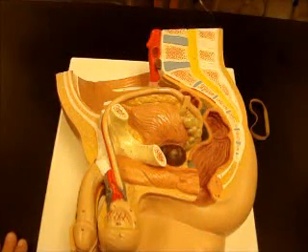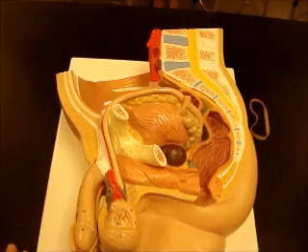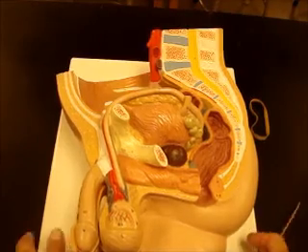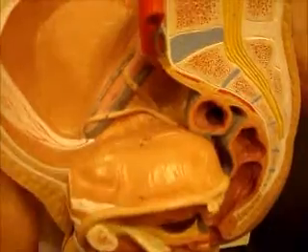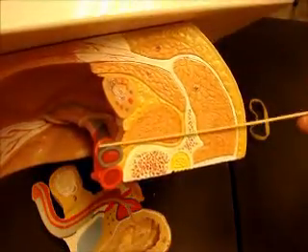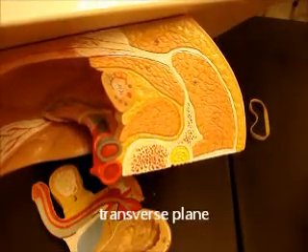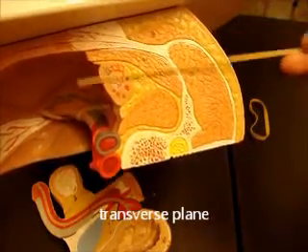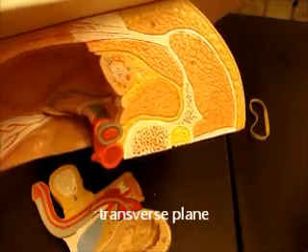Alright, now we're going to look at the male pelvis. So there's some things on here that you can't really see on the torsos. A couple of things I wanted to show you real quick first. This right here, this part of the model, is cut in a transverse plane. Okay, remember transverse is like cross-section, cutting the body from top and bottom.